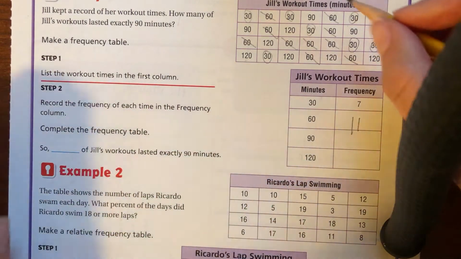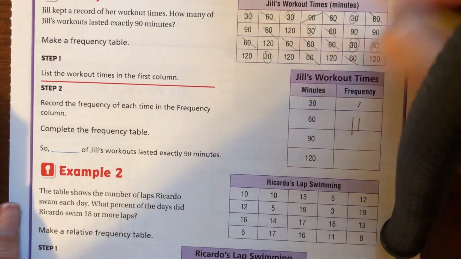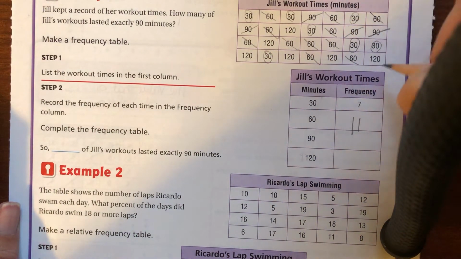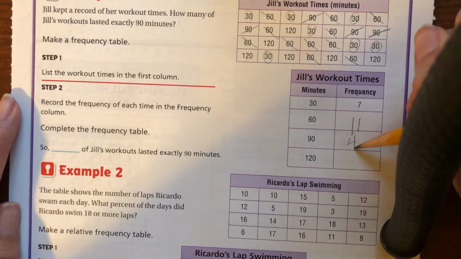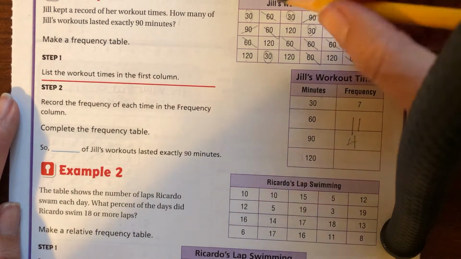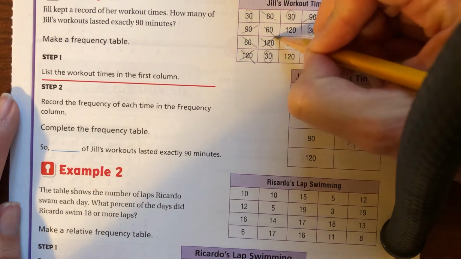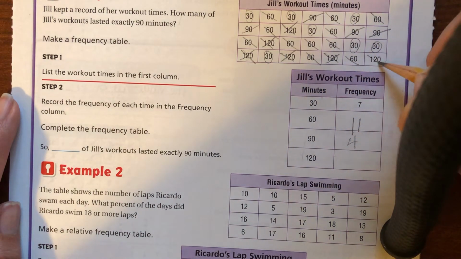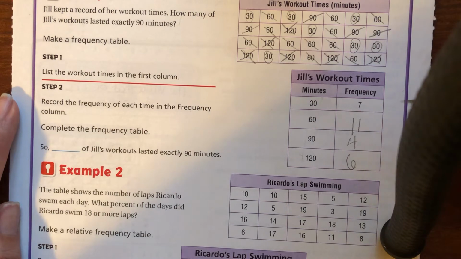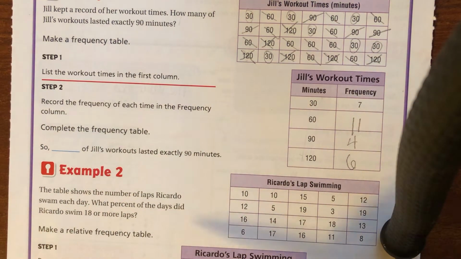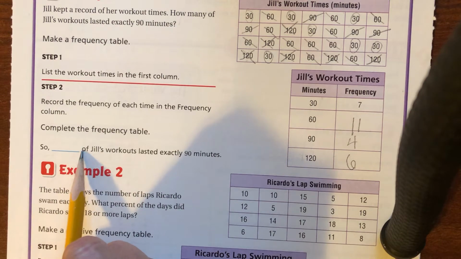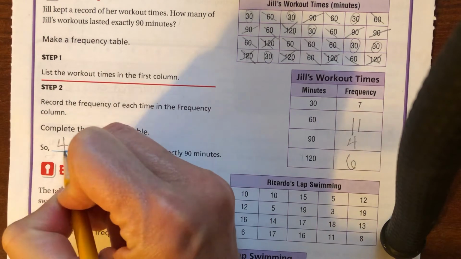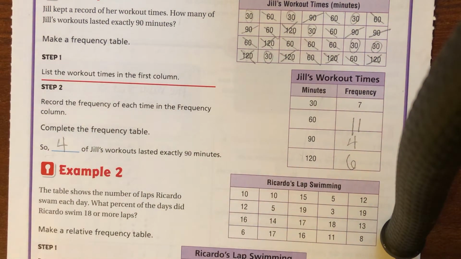All right, 90 shows up. I'm going to go a different direction. 1, 2, 3, 4 times. And 120 shows up. 1, 2, 3, 4, 5, 6. 6 times. All right. So blank of Jill's workouts lasted exactly 90 minutes. So just 4 of Jill's workouts lasted exactly 90 minutes.